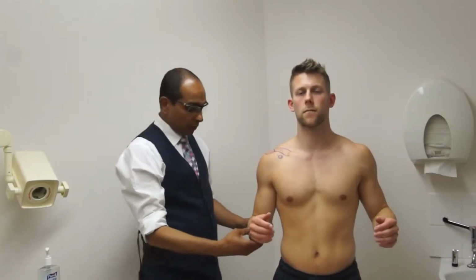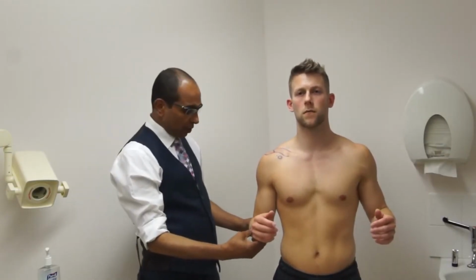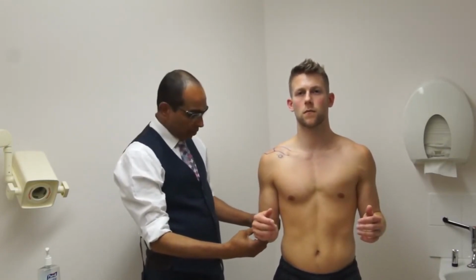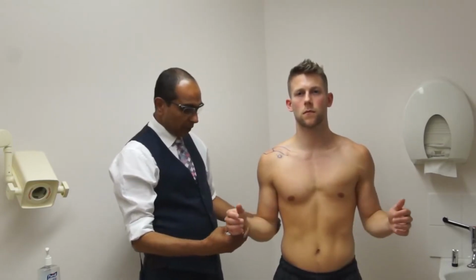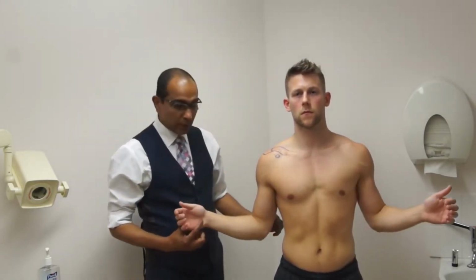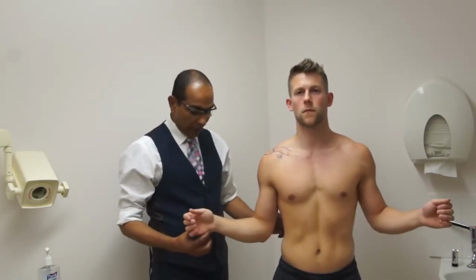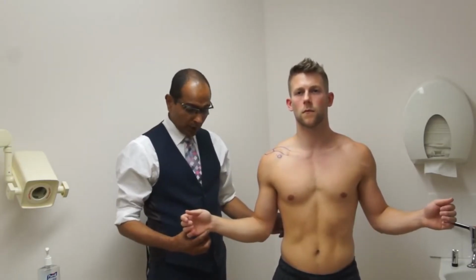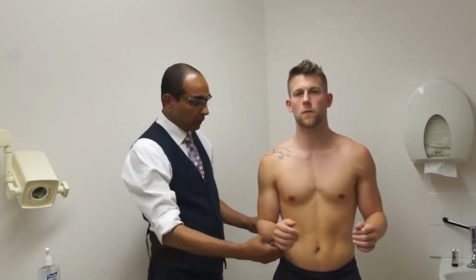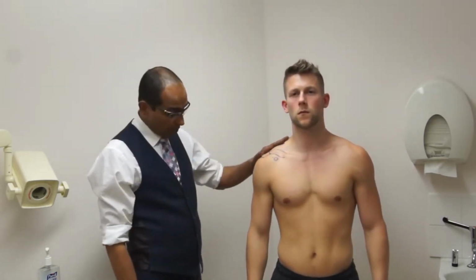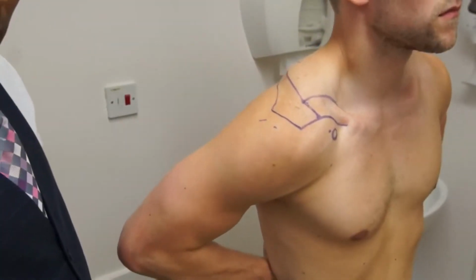The third movement to look for is external rotation with the elbow tucked into the waist. You get the patient to actively externally rotate, and you can compare it to the other side. The external rotation here actively is about 70 degrees. Internal rotation is to ask the patient to get his hand or her hand behind his or her back.